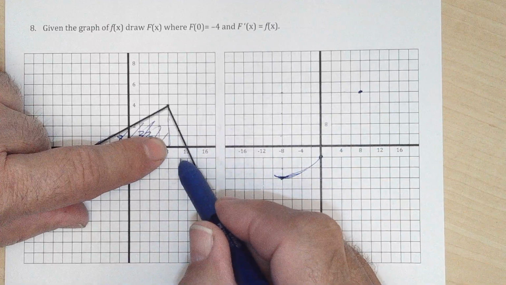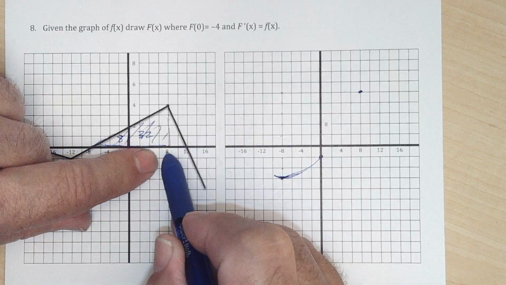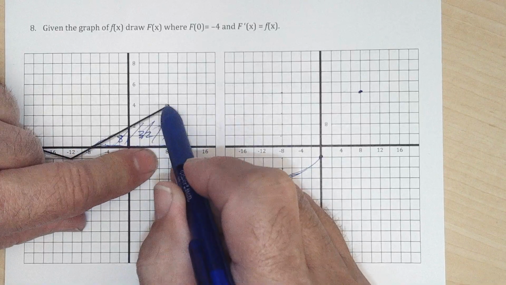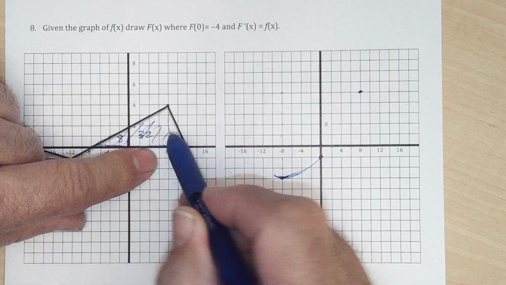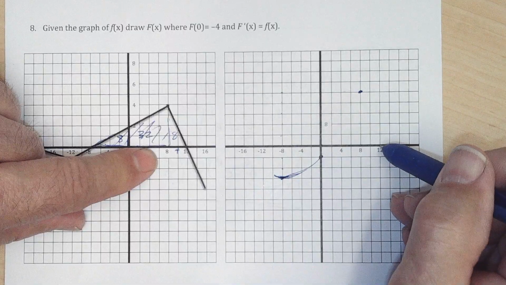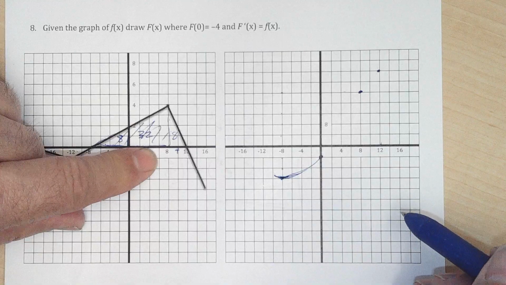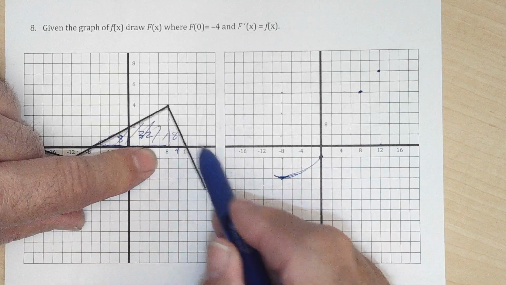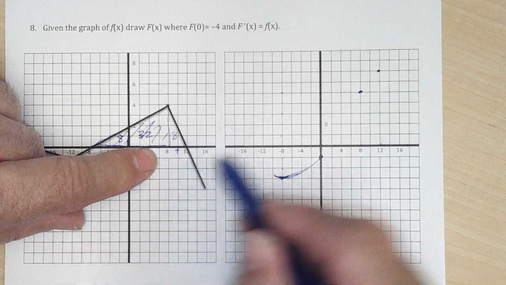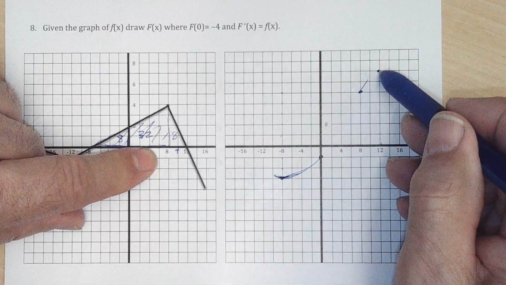And there's more positive areas, so it goes up more. See, 8 to 12 is 4. By 4 is 16 and half, 8. Got to go up 8 more by 12. And it's going up, and then negative area, so it's going down, so it's reached a maximum.